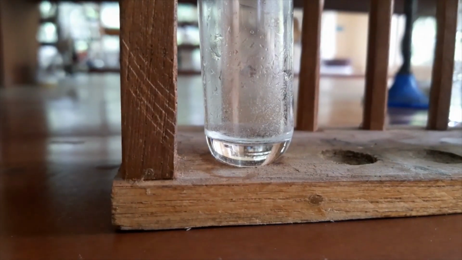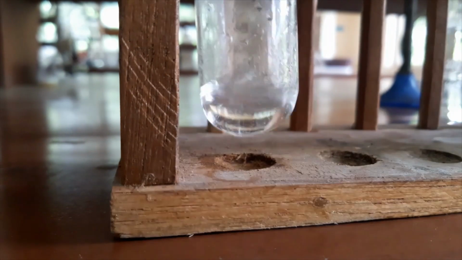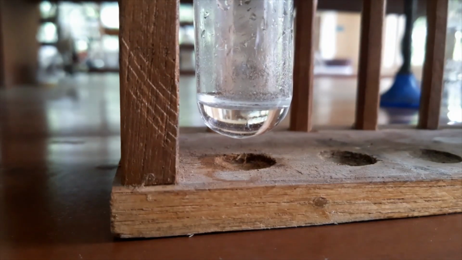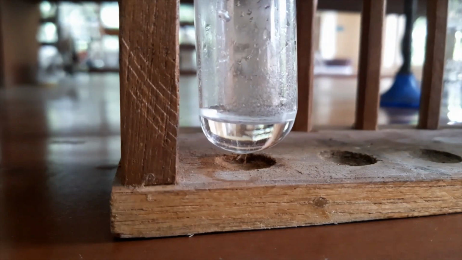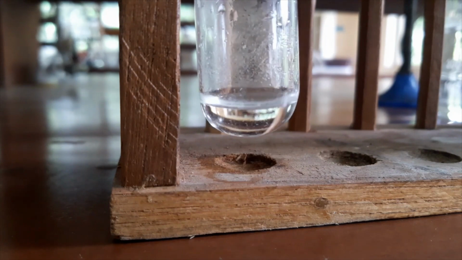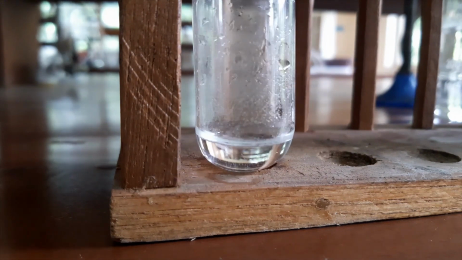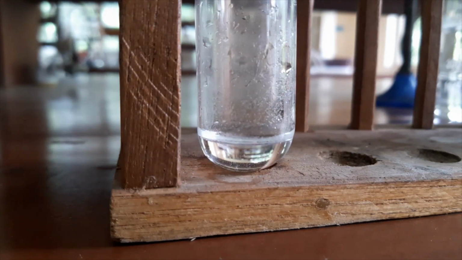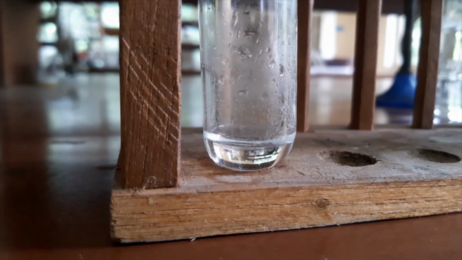Okay, you can see very tiny crystals are there. That means the water is the suitable solvent. Crystals are appearing there.